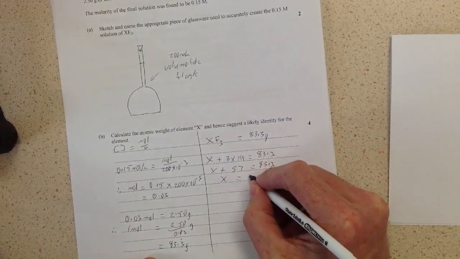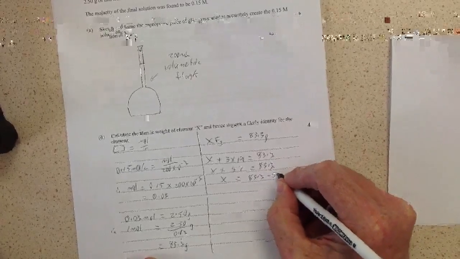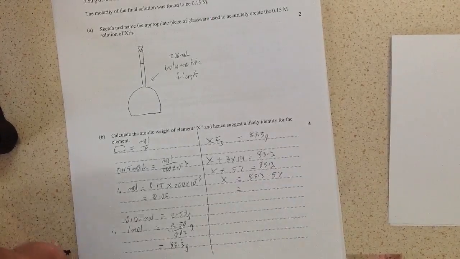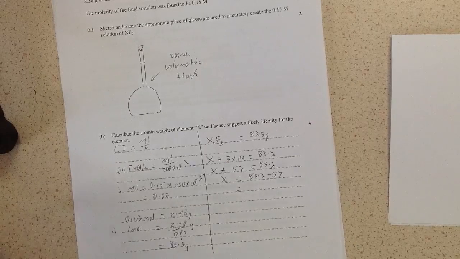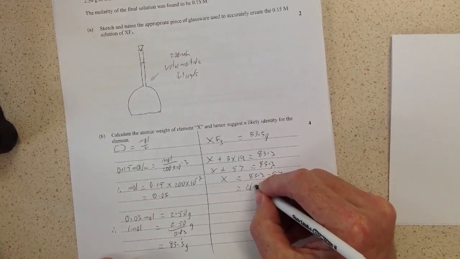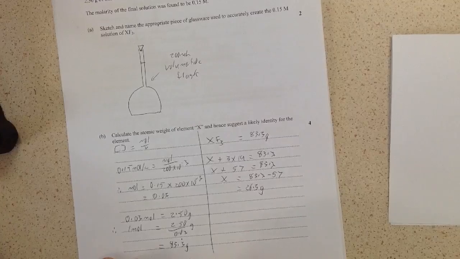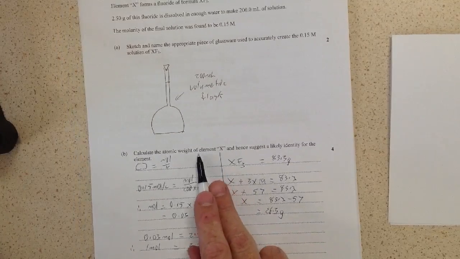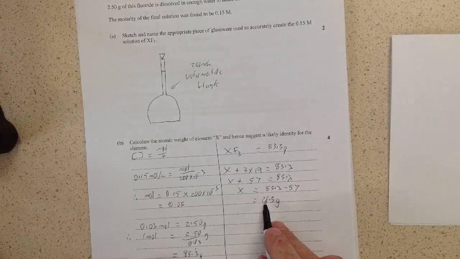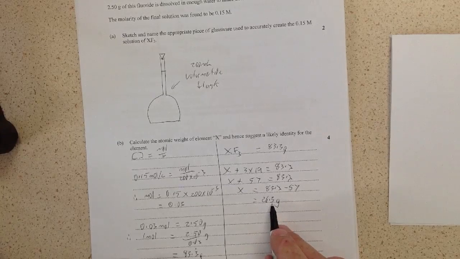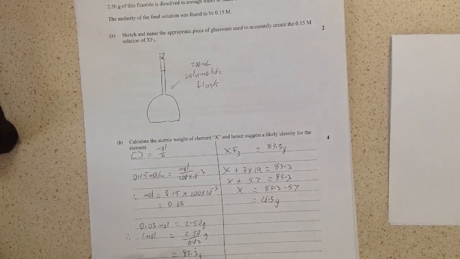So X equals 83.3 minus 57, which is 26.3 grams. So that's the atomic weight of element X.